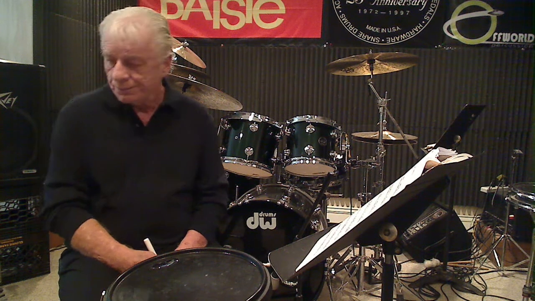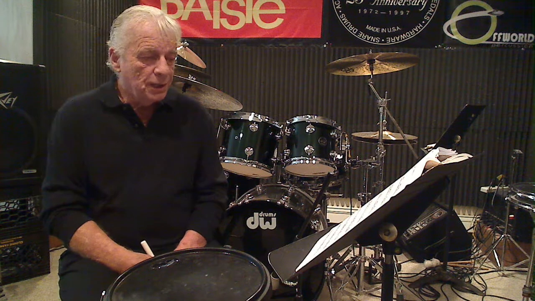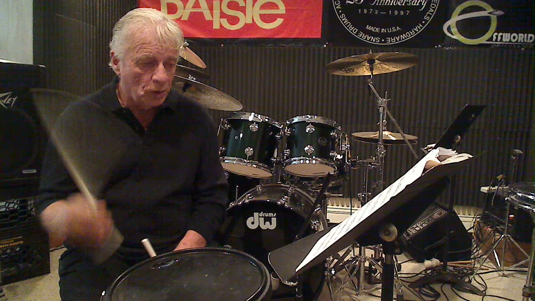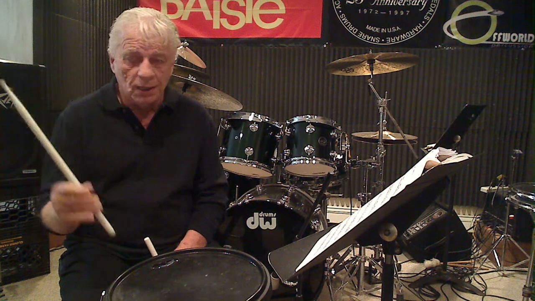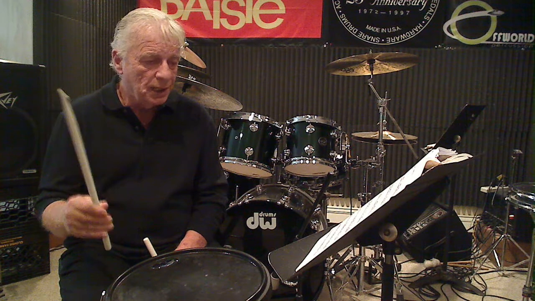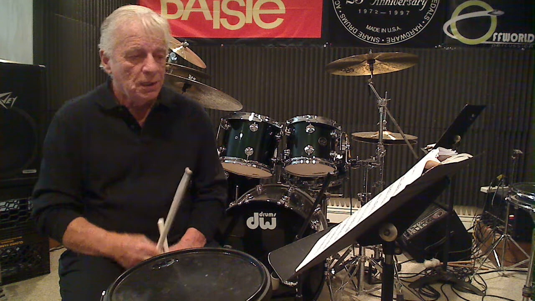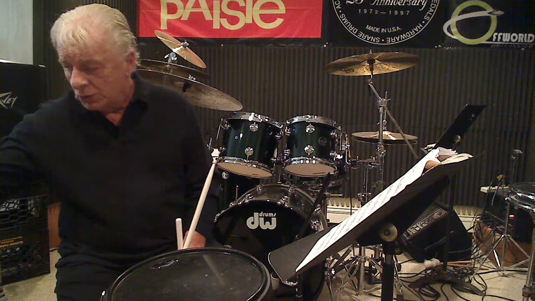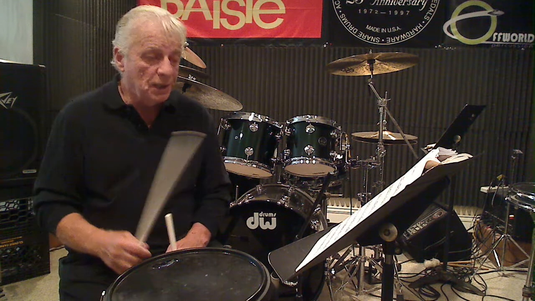Line 7. Okay, dotted eighth note equals 3/16. 1 E and 2 E and 3 E and 4. I stopped on 4 because now it's going to be carried over to a 16th note. An eighth note triplet.